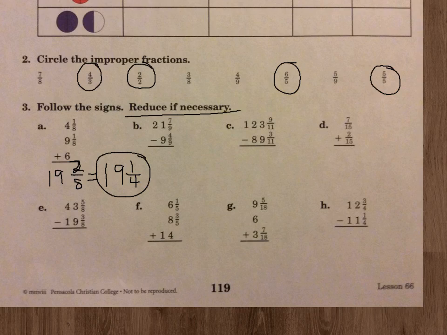I'm going to have you guys do the rest on your own. Before you do, though, I'm going to help you to do that.